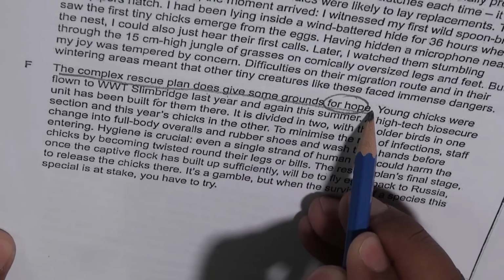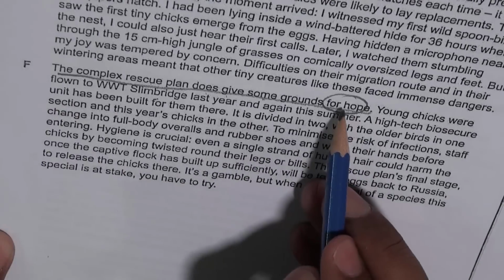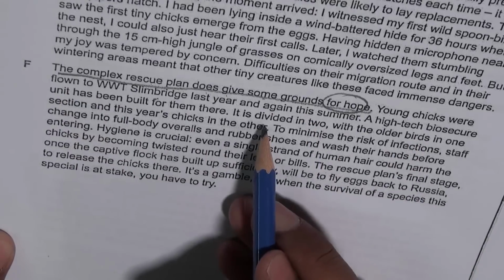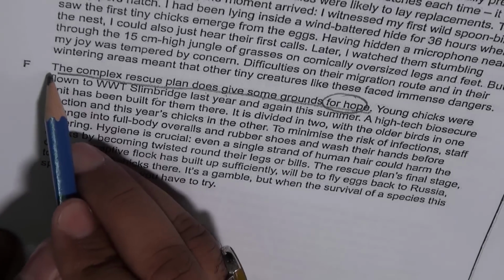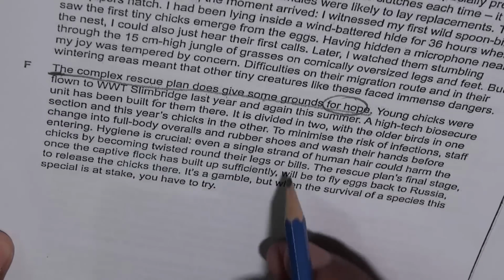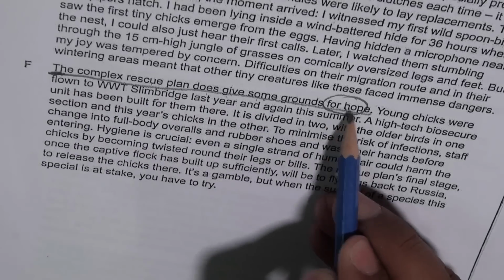Okay, I'm not going to read any further. And again I tell you, this will not always happen. This is not going to be the case all the time. Sometimes you've got to read all the lines, sometimes the last lines. So this is not a clue or tip that you read the first line and you'll find the answer. It's only true over here. The complex rescue plan does give some grounds for hope.